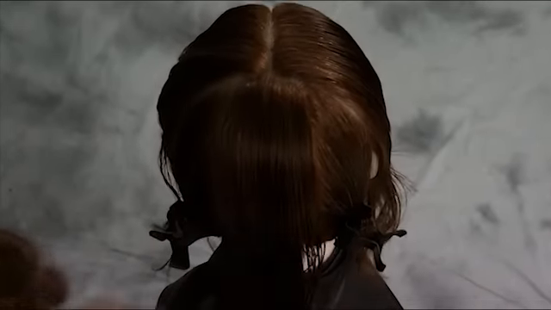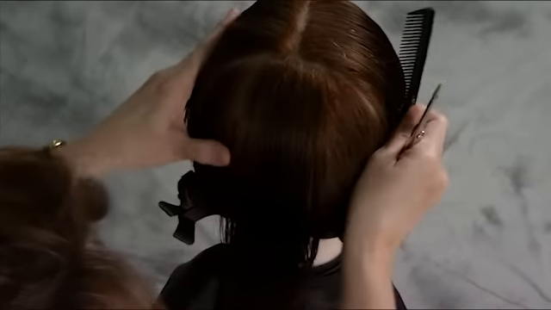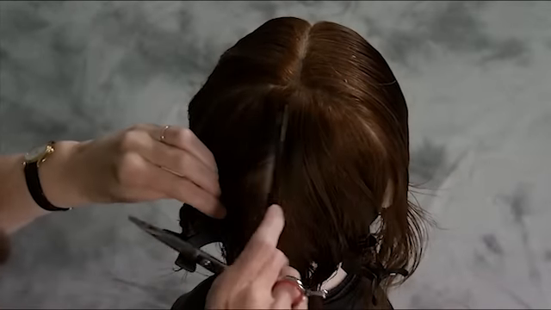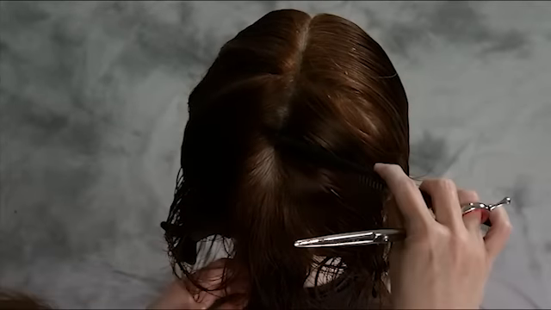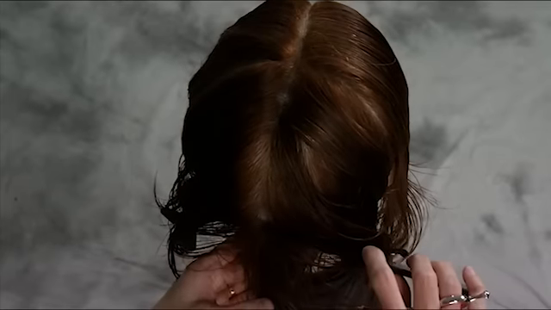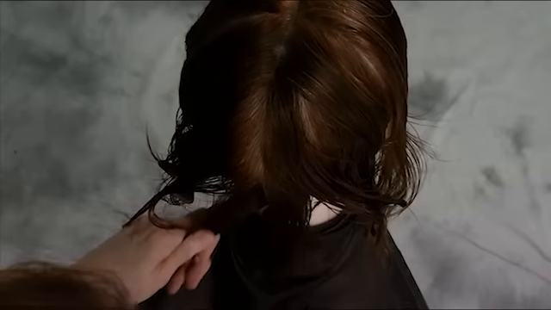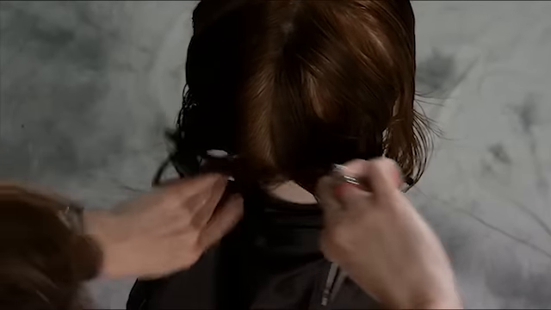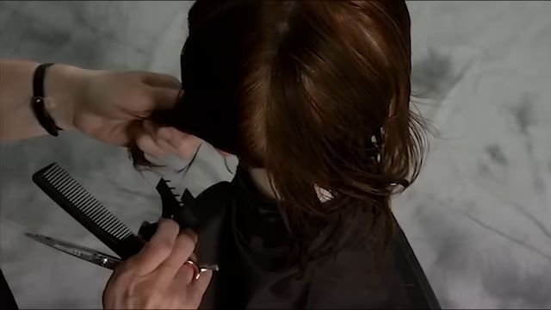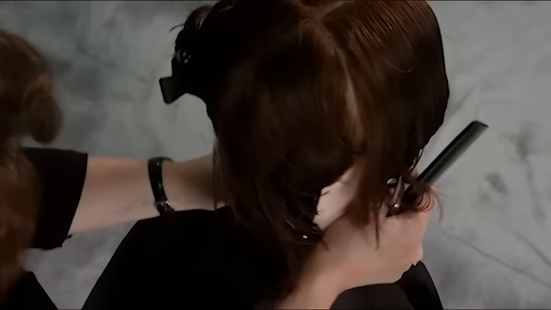To complete the haircut, we're going to place the center parting. So we're going to divide the center panel in half by parting the hair down the middle. And what that's going to do is give you the guide hair for both your side back sections. You can start on any section you wish.